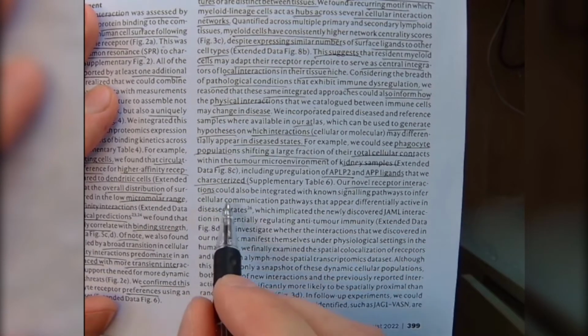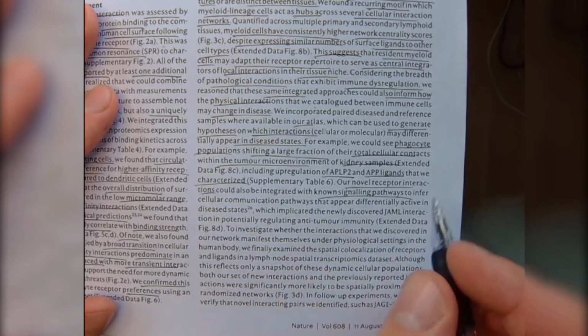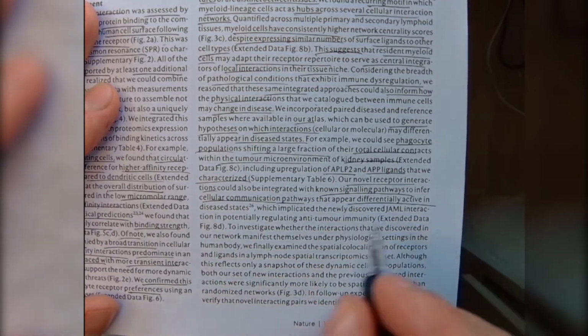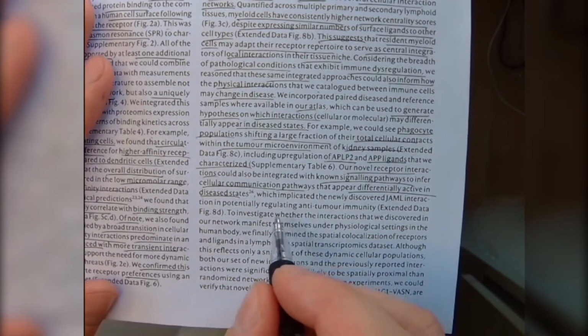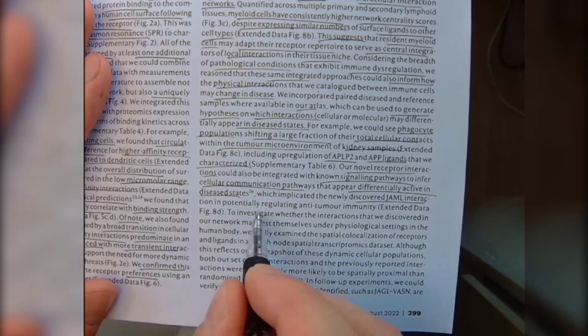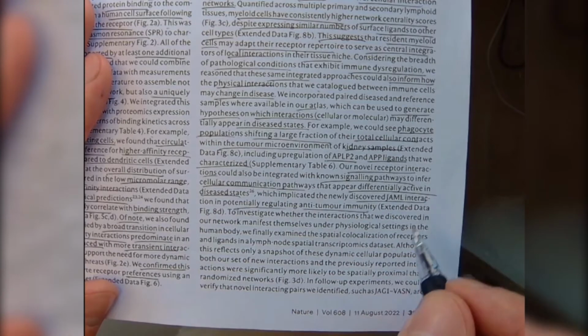that we characterized. Our novel receptor interactions could also be integrated with known signaling pathways to infer cellular communication pathways that appeared differentially active in diseased states, which implicated the newly discovered JAM-L interaction in potentially regulating anti-tumor immunity, shown in extended data figure 8D.